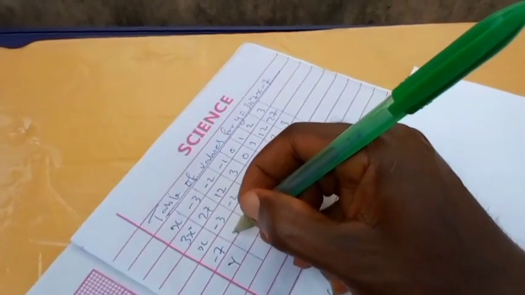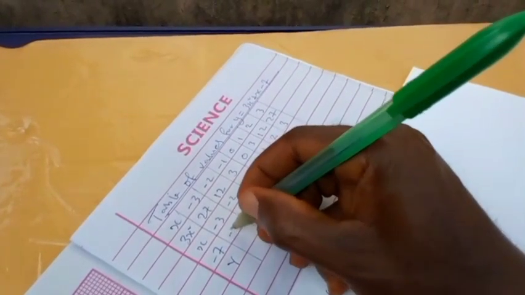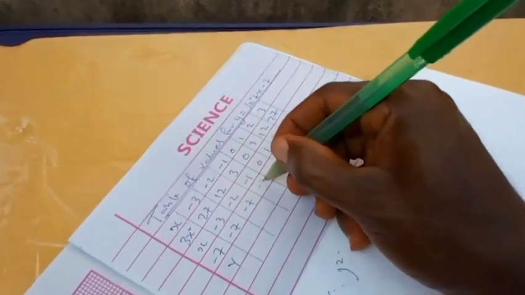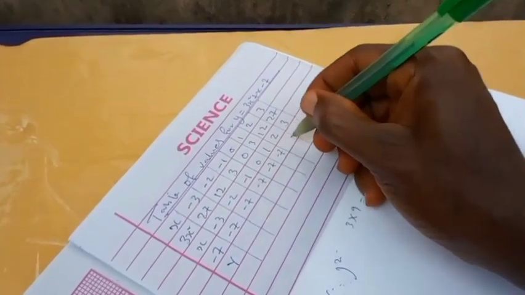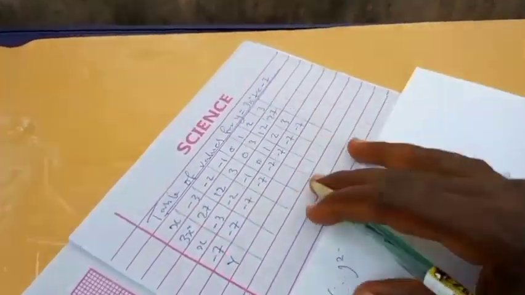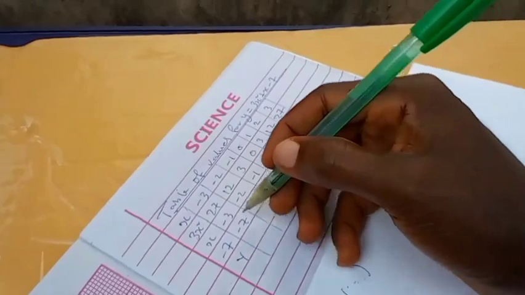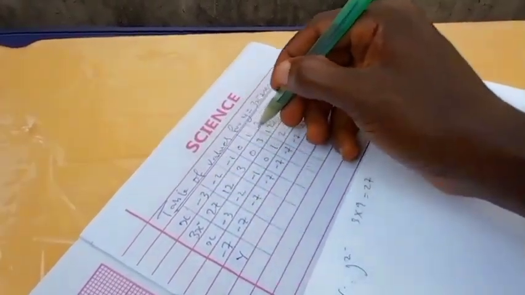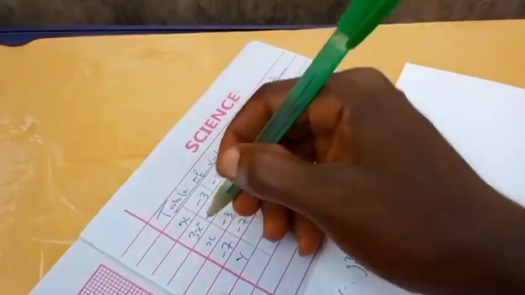Minus 7 is a constant, so I'll write it across. Minus 7, minus 7, minus 7, minus 7, minus 7, minus 7, minus 7. Then the y values is just the addition of all these things, except this interval. Don't add them. So let me use a line to separate them.